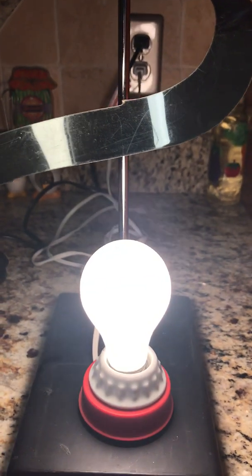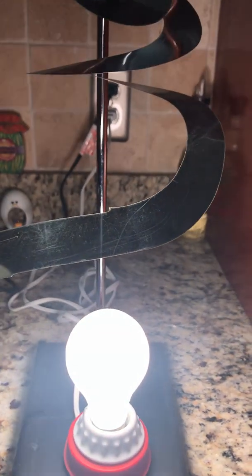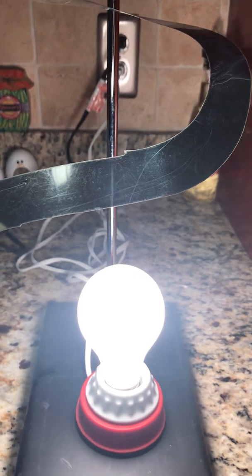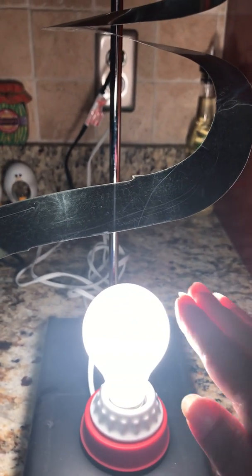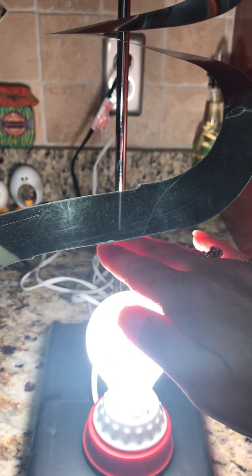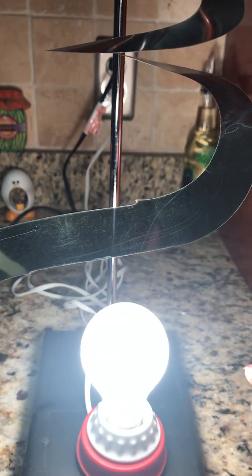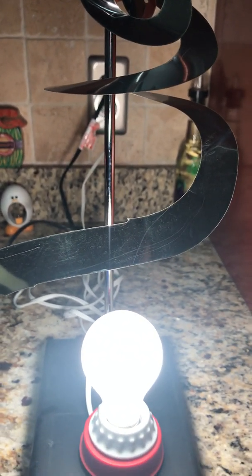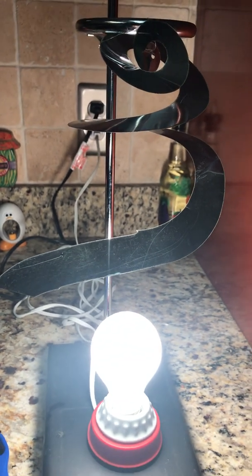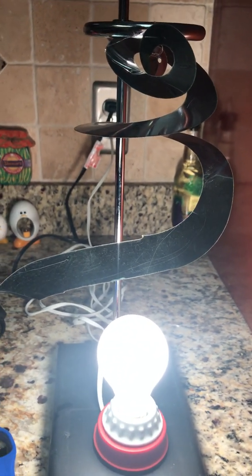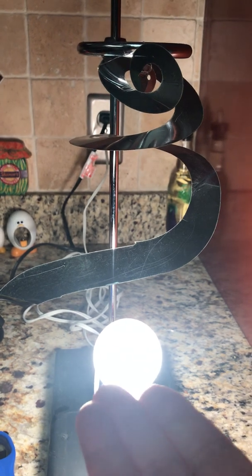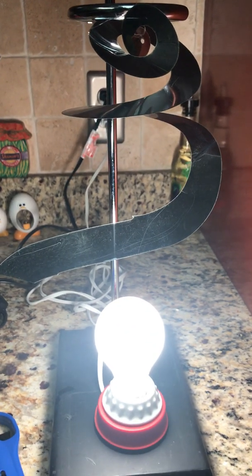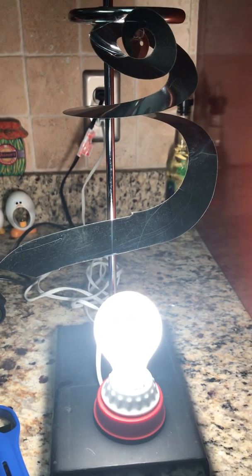Now this little experiment here is showing that heat rises. So the heat here is rising, you can feel it. And what it's going to do, it's going to go up, and it's actually going to turn this spiral ever so gently. It kind of looks like wind is blowing it, but it's not. It's the heat rising from the bulb. That's kind of like what makes a hot air balloon work.